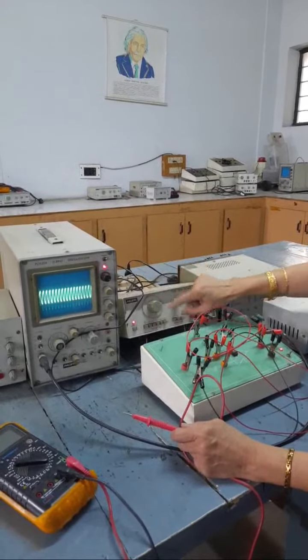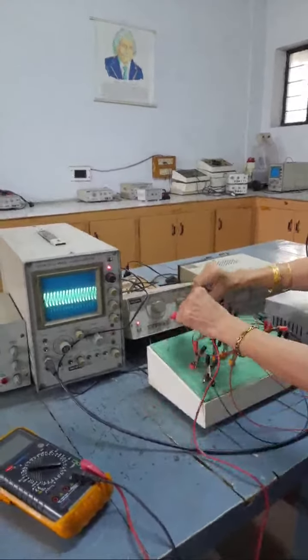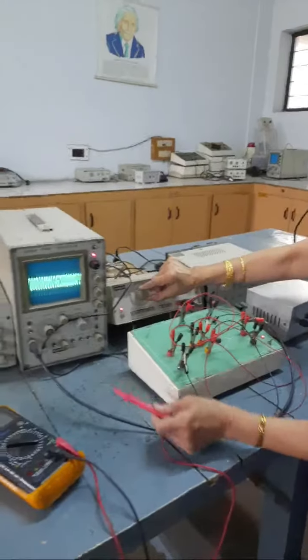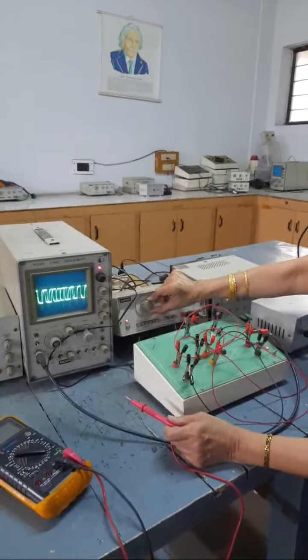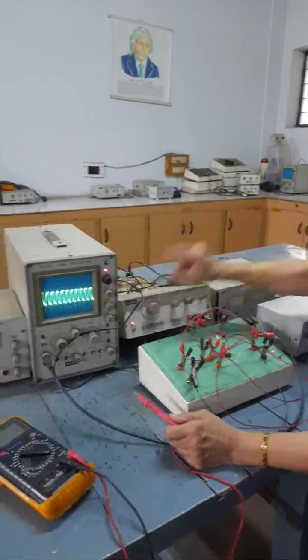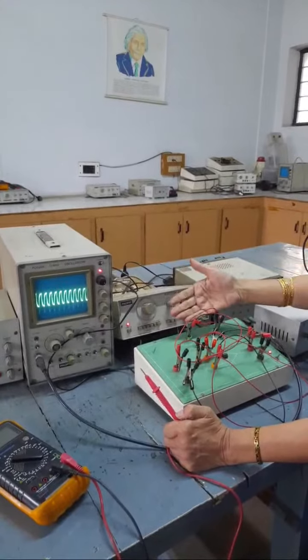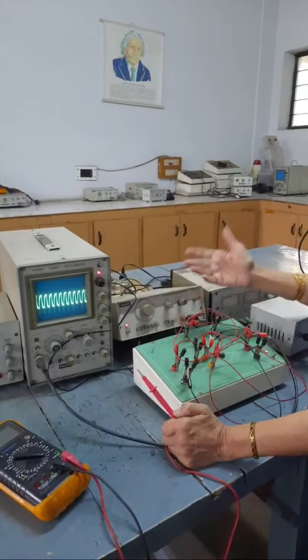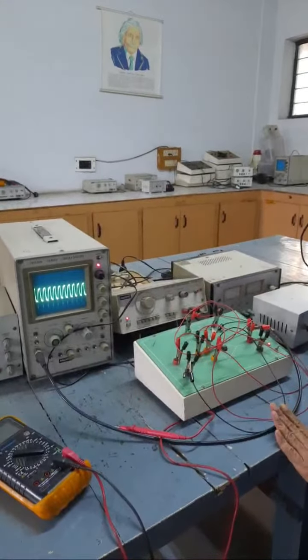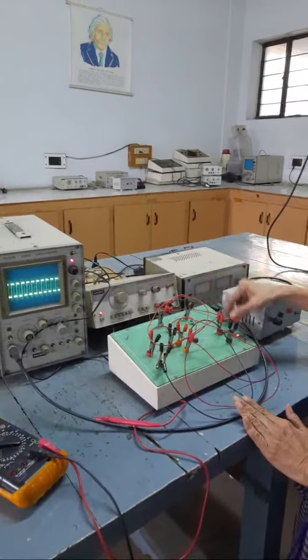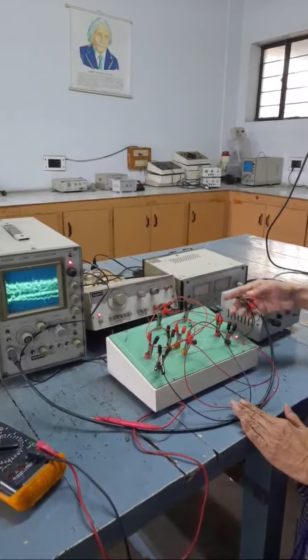Yeah. So now it's coming, that was coming in the 1K range earlier, now it's going to the 10K range. So this is the effect of frequency in each case; then go to a different capacitor value, repeat this procedure. So this is how your integrator and differentiator are working.